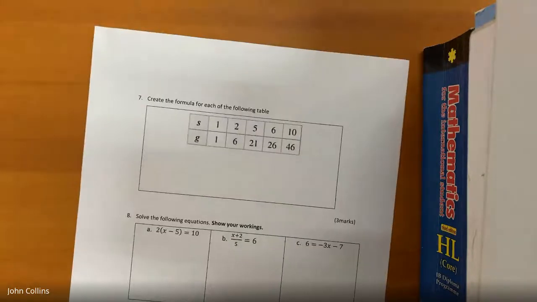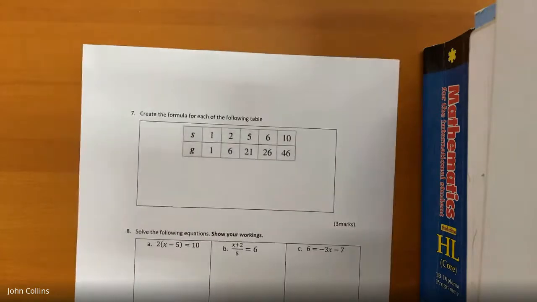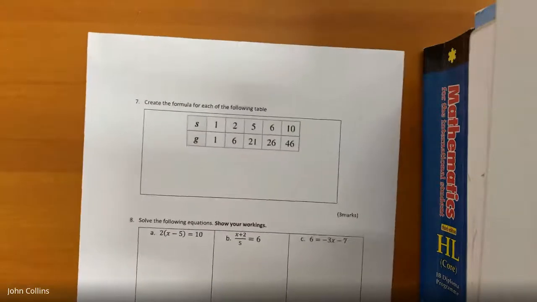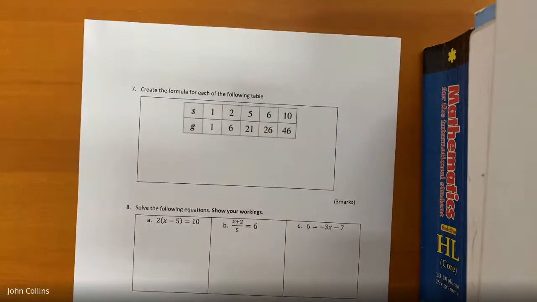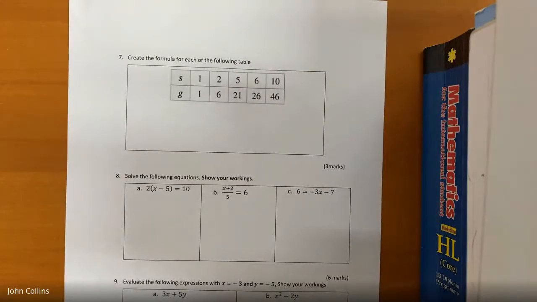Question 7. Create the formula for each of these. All right, so we had this question before in one of our classes, but I'll run through it again here.